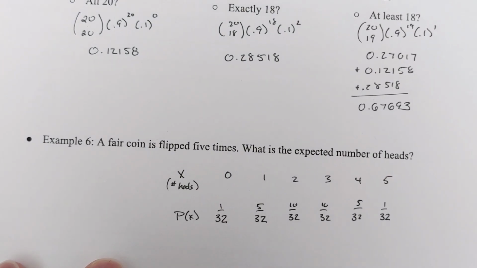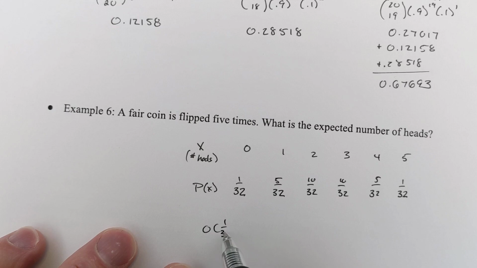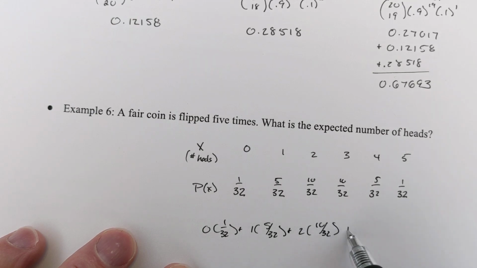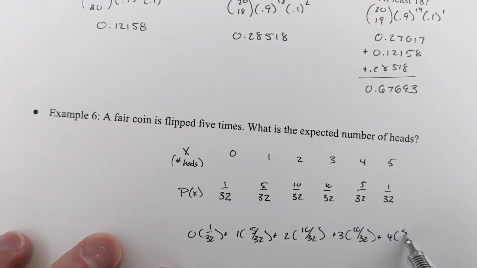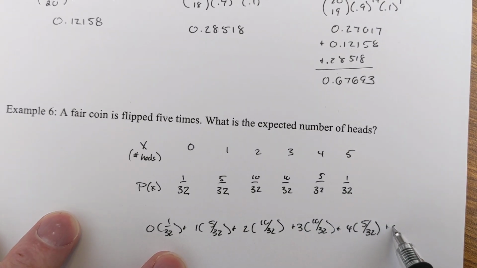So there's your probabilities. So the expected value is value times probability plus value times probability plus value times probability, and so on and so forth, then plus 5 out of 32.